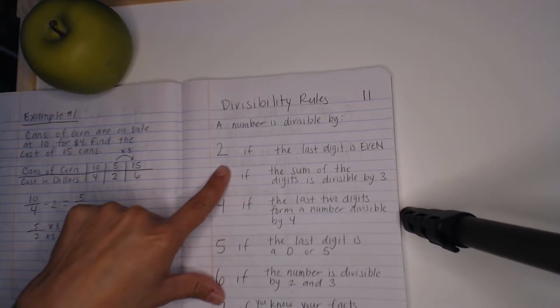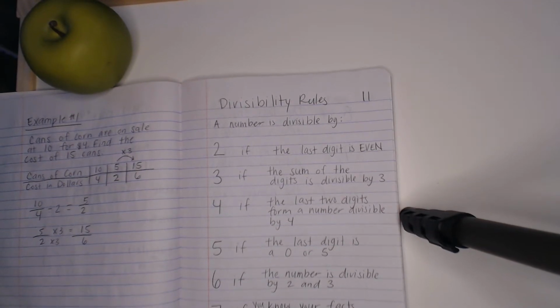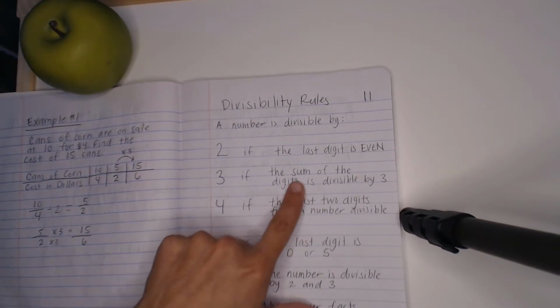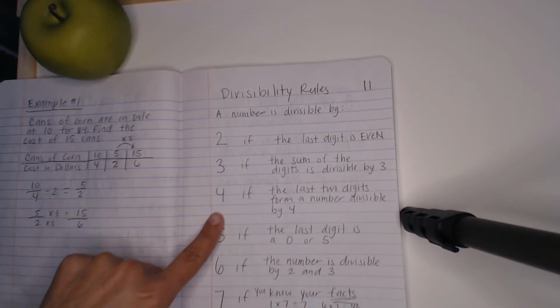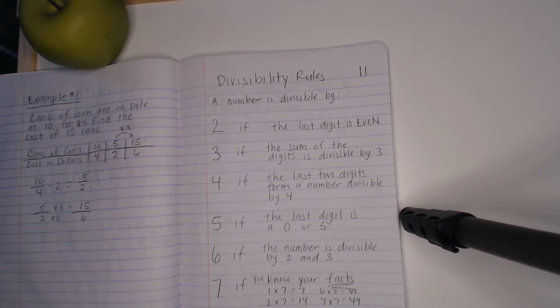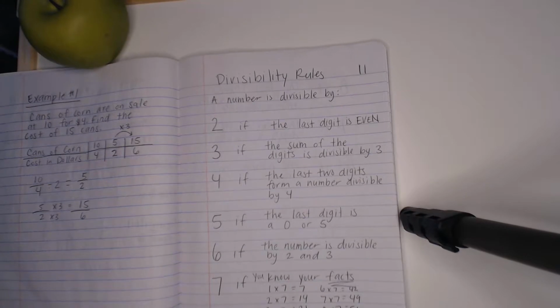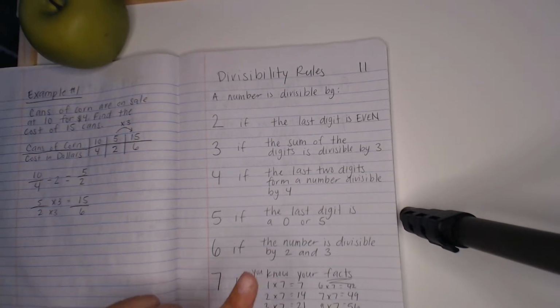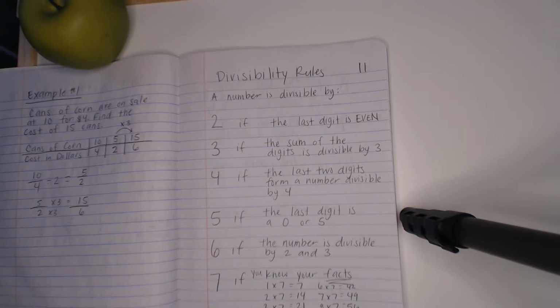A number can be divisible by 2 if the last digit is even, and a number can be divisible by 3 if the sum of the digits is divisible by 3. 4 means that the last 2 digits form a number divisible by 4. 5, this one's a nice easy one, if the number ends in a 0 or 5. 6, the trick to 6 is that it has to be divisible by 2 and 3, and then the number will also be divisible by 6.